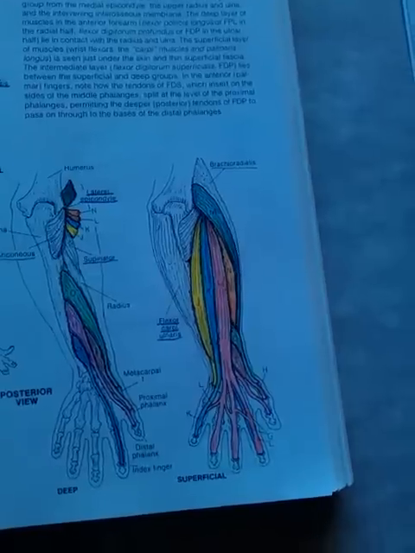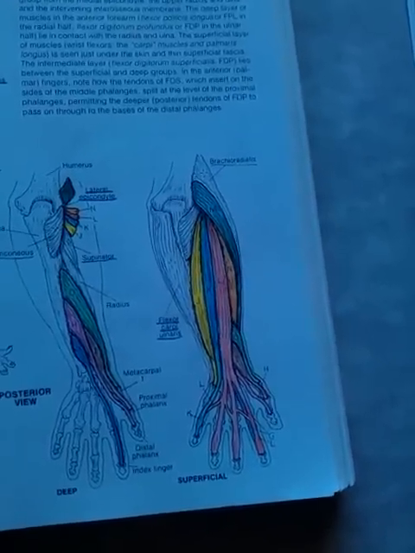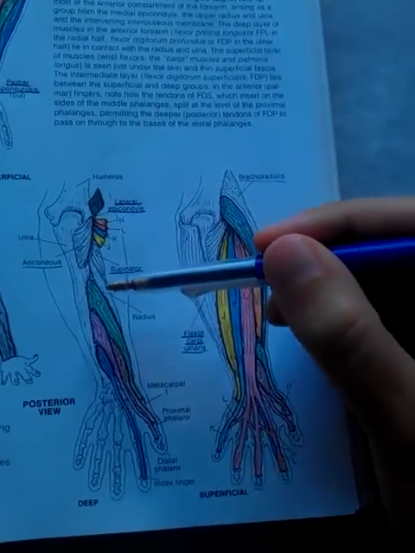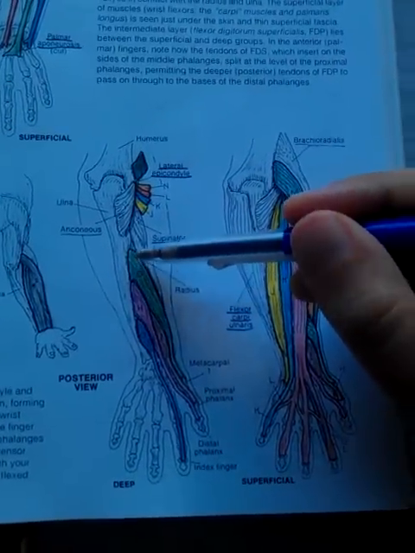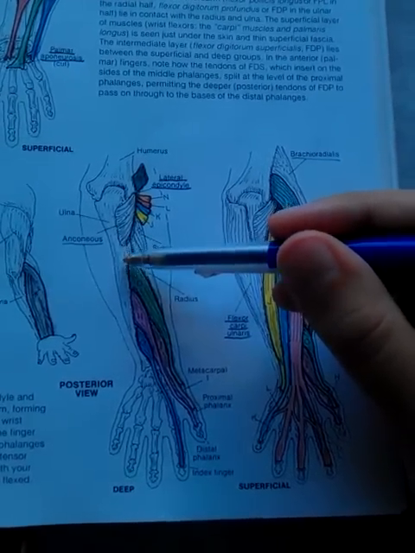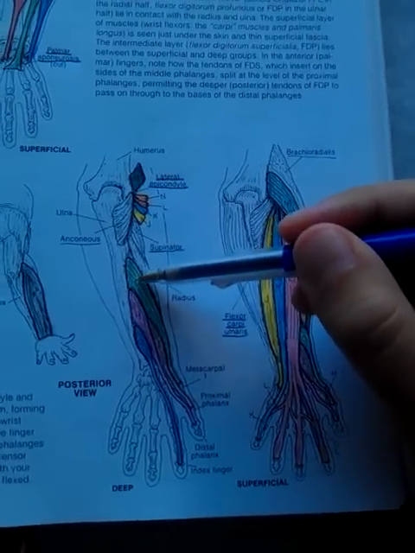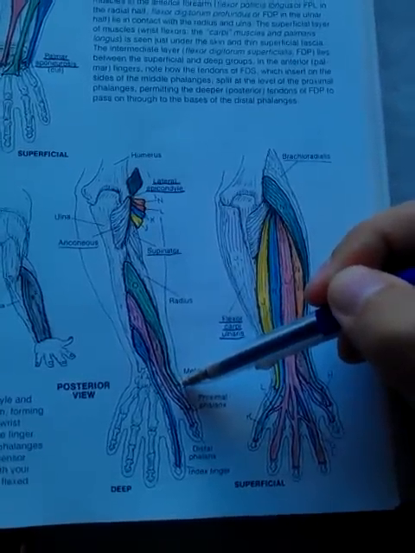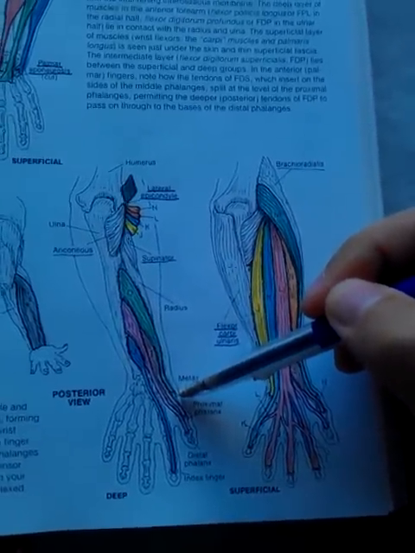Now for the deep group. The abductor pollicis longus originates on the dorsal surface of ulna, interosseous membrane and radius, and inserts on the first metacarpal bone, and the function is abduction of thumb.